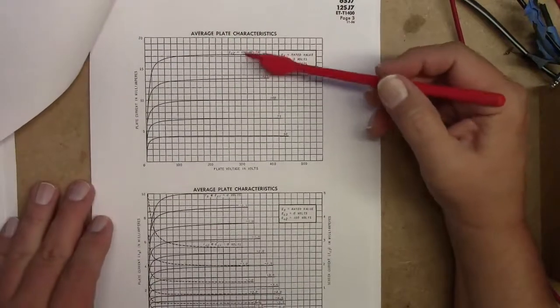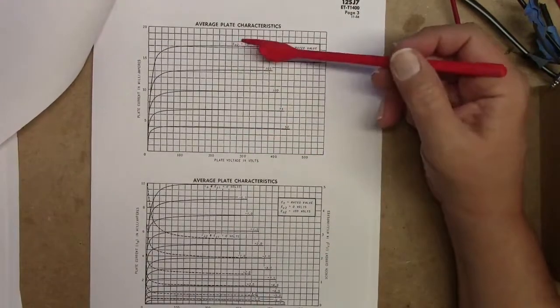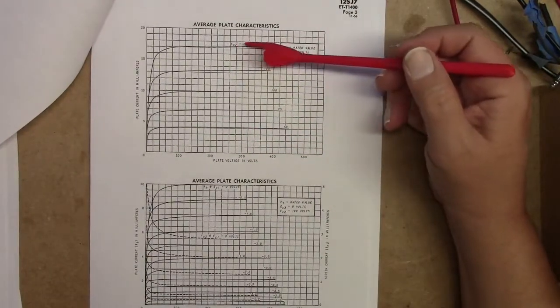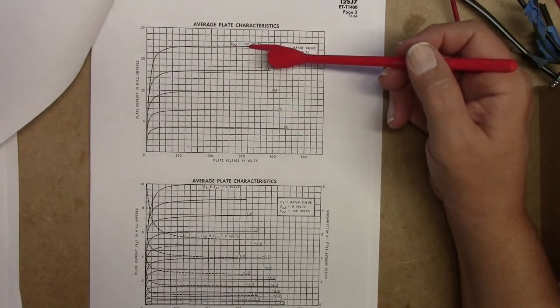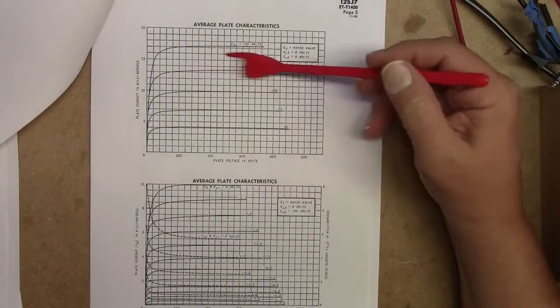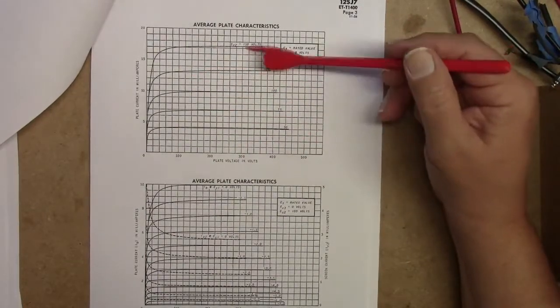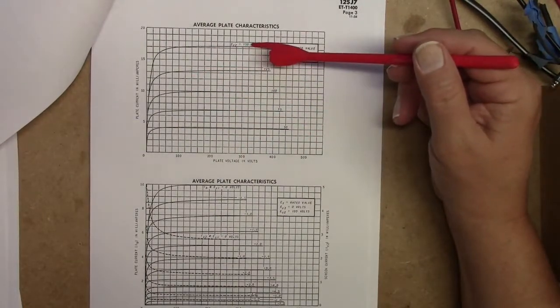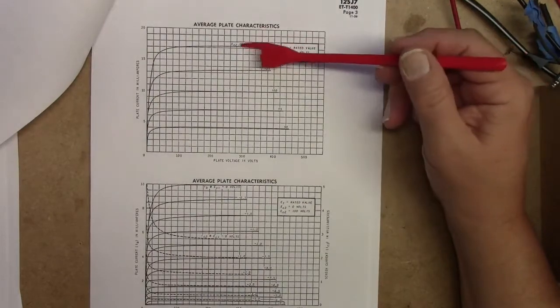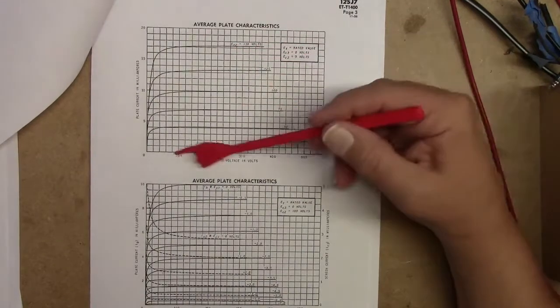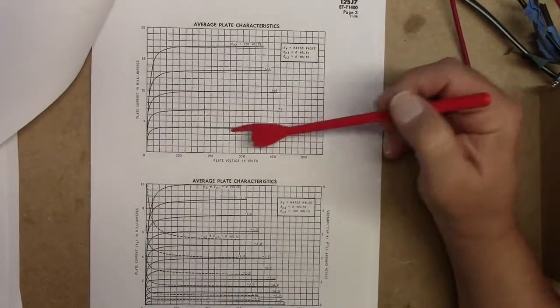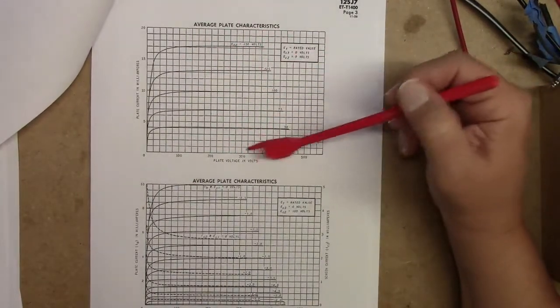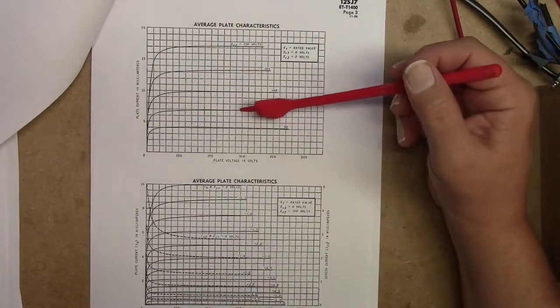Okay, these graphs here are pretty common. This one up here shows you if you were to ground the control grid and the screen grid. This is basically the characteristic curve if you're changing the plate voltage. If you're changing the screen voltage and you vary the plate voltage, you get this type of curve here. So this is one type of data sheet that you get.